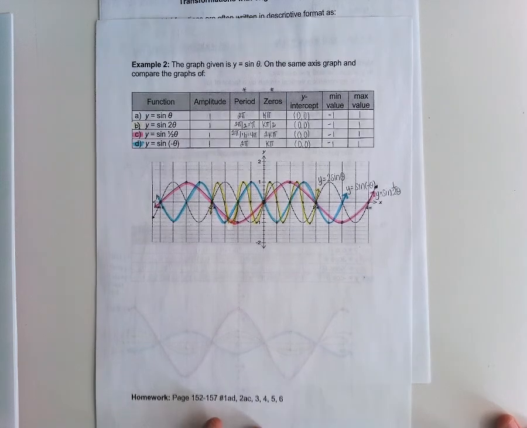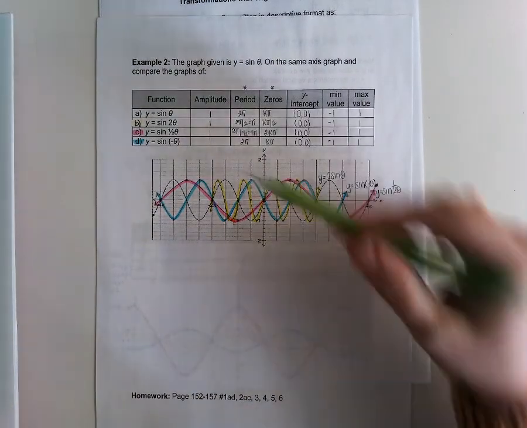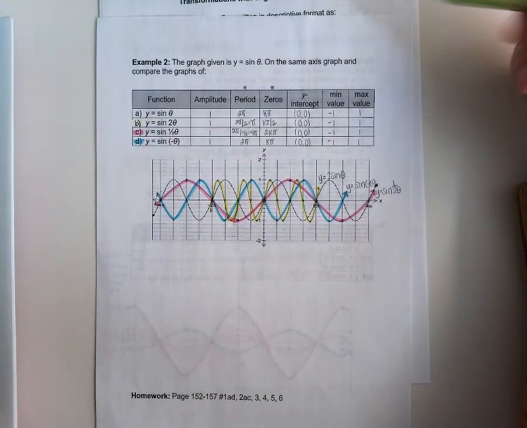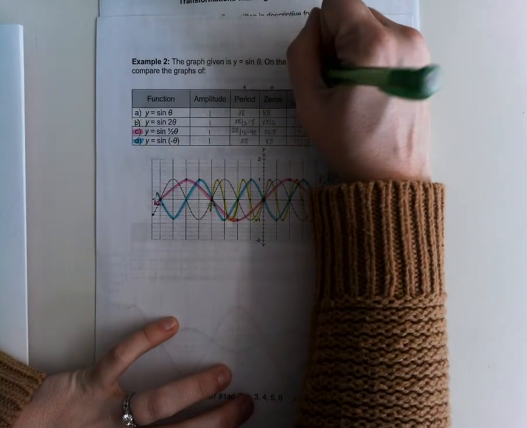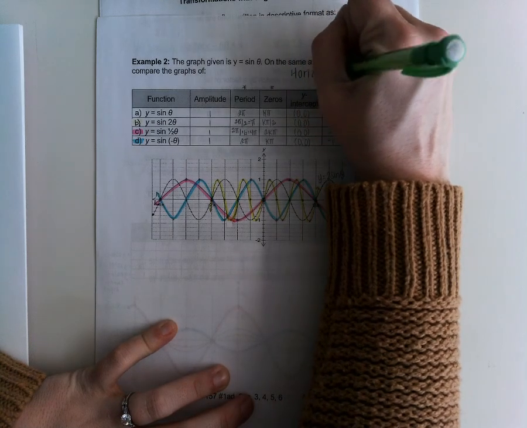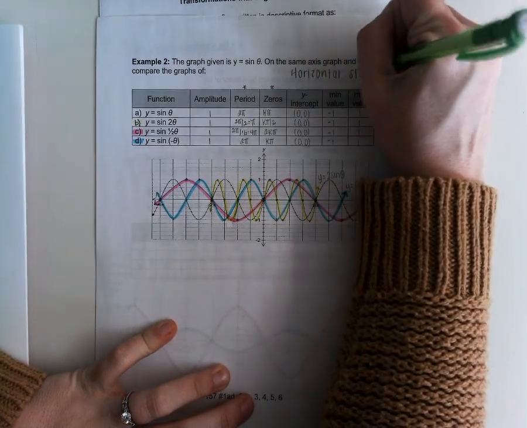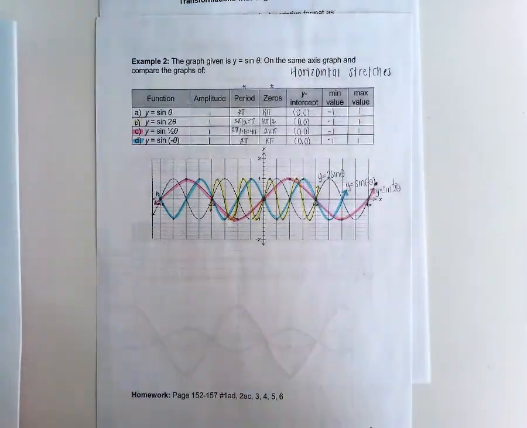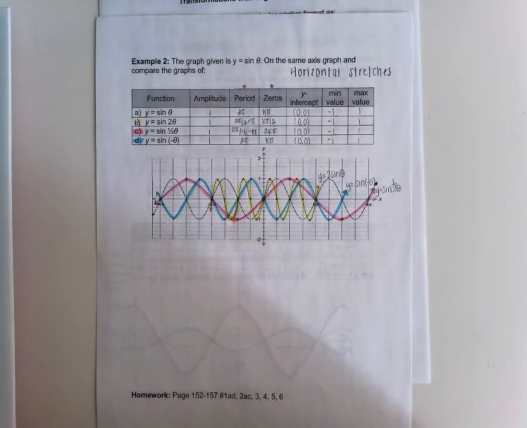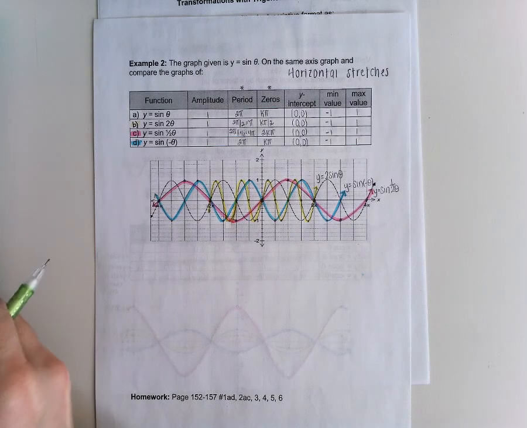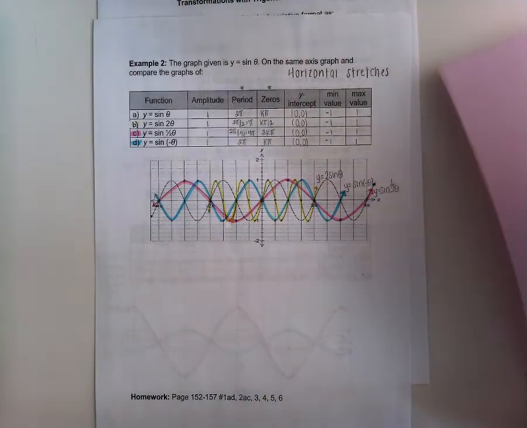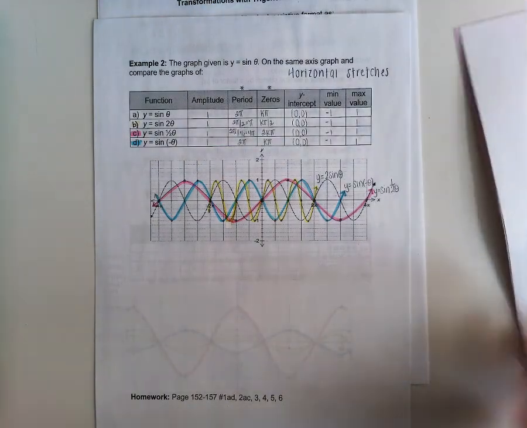In example 2, it's a little bit harder to look at. You'll see here, these are all b values. These are all horizontal stretches. So for all of these, the x values are going to change. I'm going to actually draw this separately. It's really hard to see on this graph, so I'm going to draw it as we go.